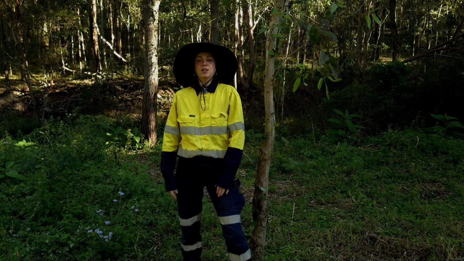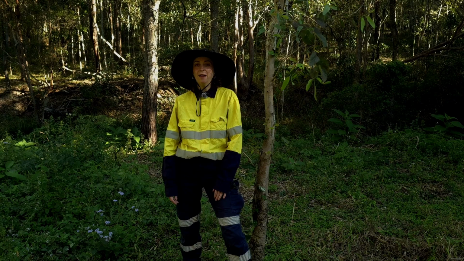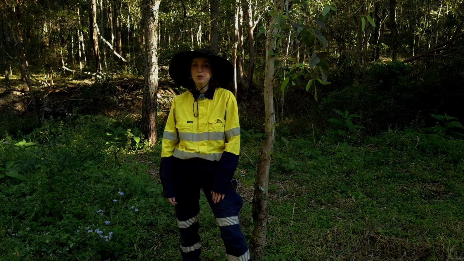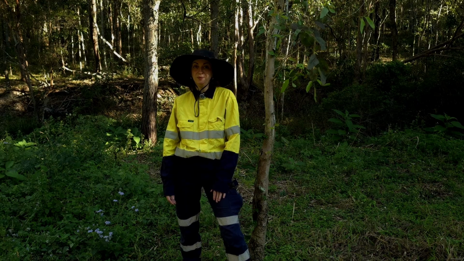So what are some of the mistakes I've made on my journey? Before I knew anything about regional ecosystems, I got a bit carried away with trying to plant plants from WA. I found them so beautiful, but unfortunately none of them survived in my environment.